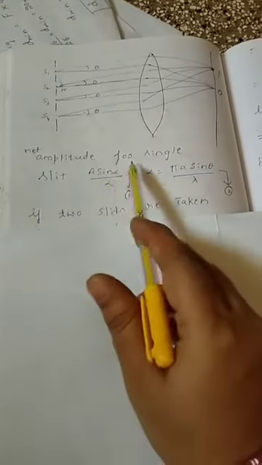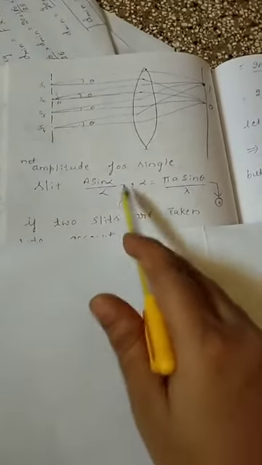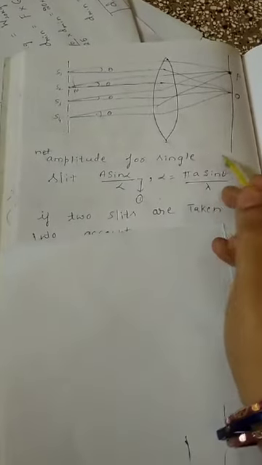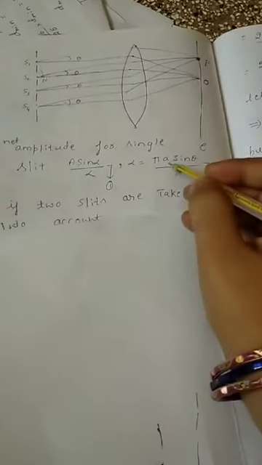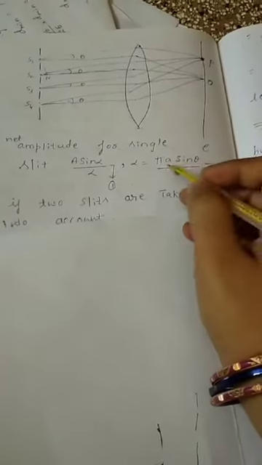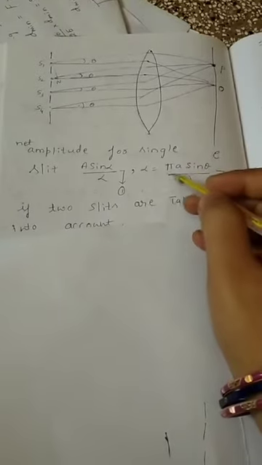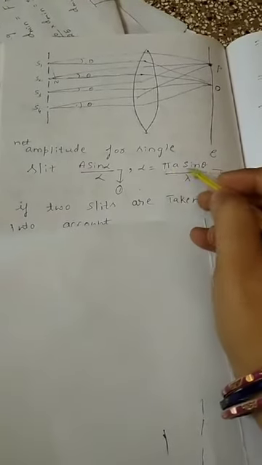From the single slit diffraction we have obtained the net amplitude for a single slit. You can cross check with your notes: A sin alpha by alpha, where alpha is pi a sin theta by lambda. Observe here, there I took e as the slit width notation, so I wrote pi e sin theta by lambda, but here I am changing the slit width to a, therefore I have replaced e with a, and I will get pi a sin theta by lambda.